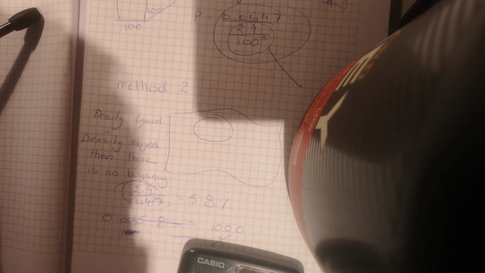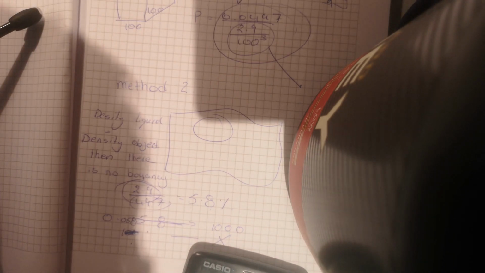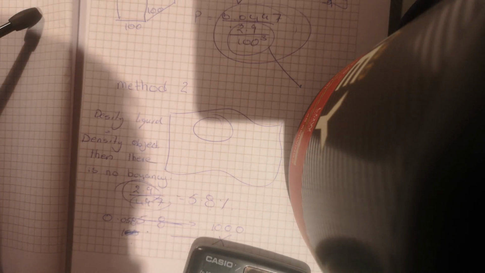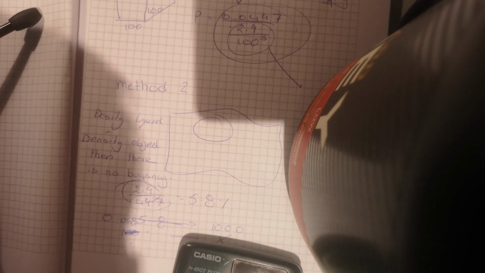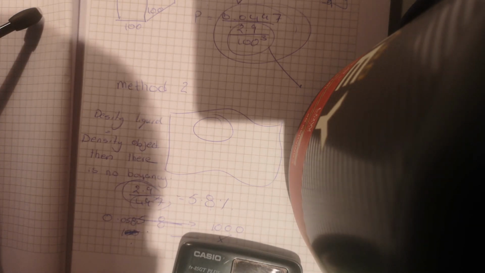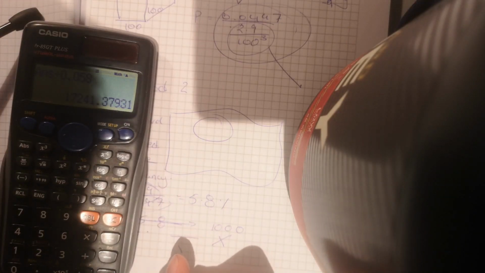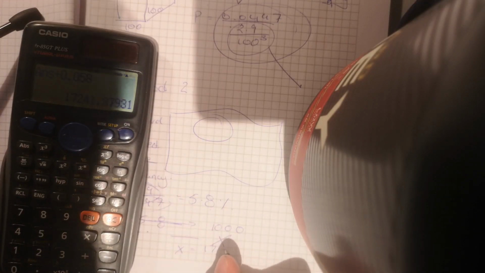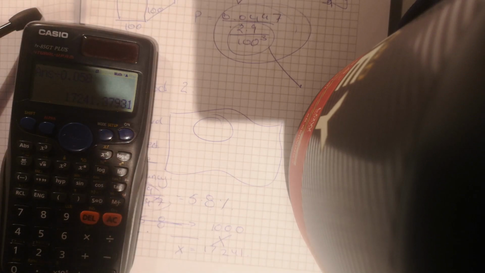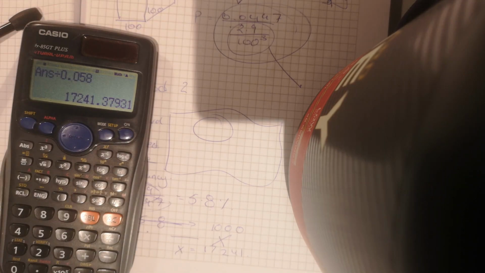We can solve for x: 1 times 1,000 divided by 0.058, which gives us x equal to 17,241. It's a slightly different answer because I rounded through the question, but it is a correct way of doing it. So that's how I did question 10 in week 9.